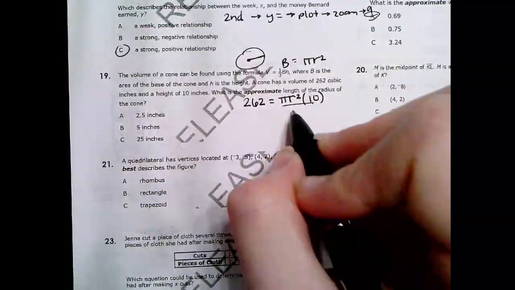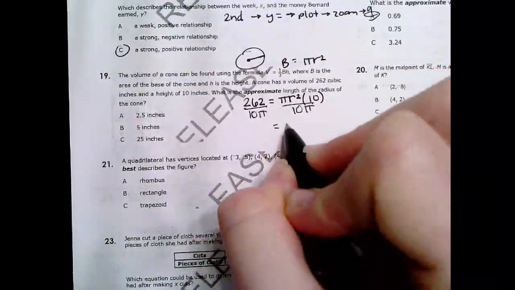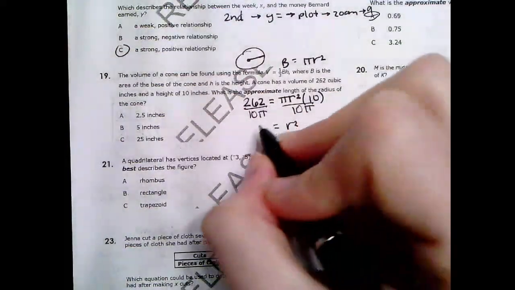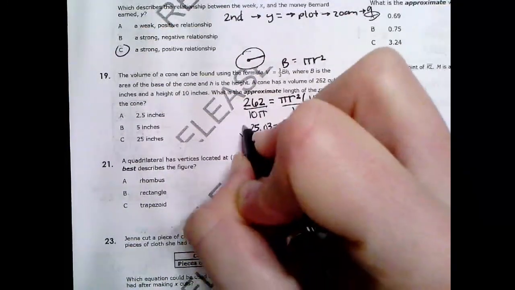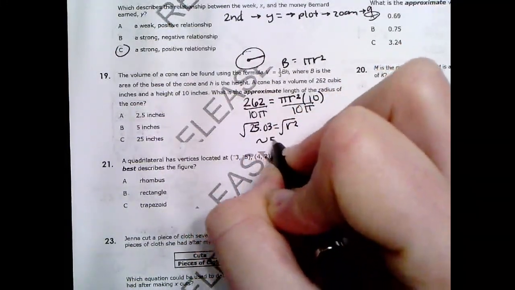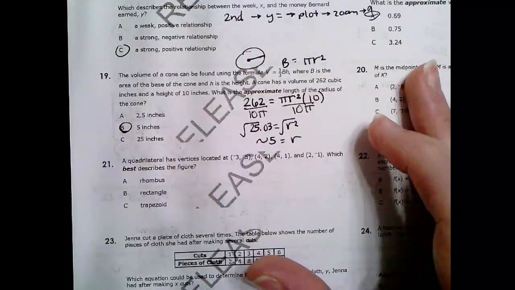So you're going to divide off 10 pi. Divide off 10 pi. So when I divide off 10 pi, I get about 25.03, and I square root to get r. So about 5 would be r, because about square root of 25. So about 5 is my radius for 19, volume of a cone.